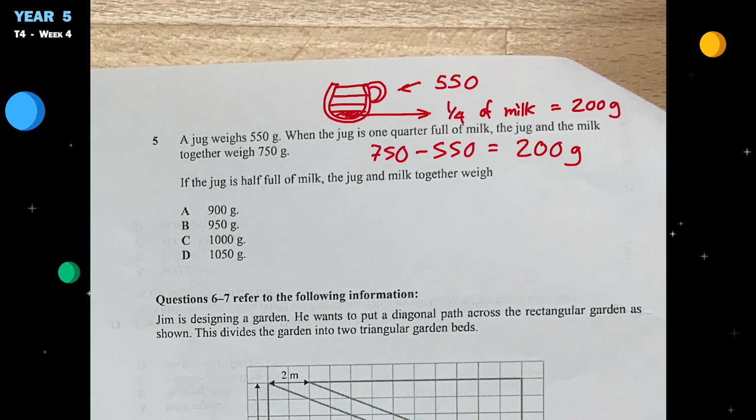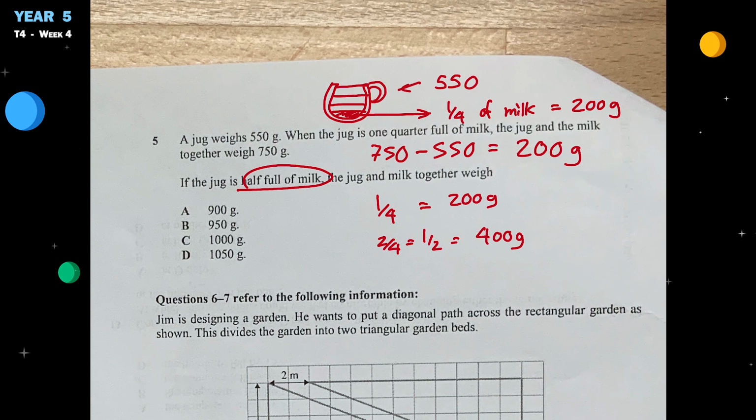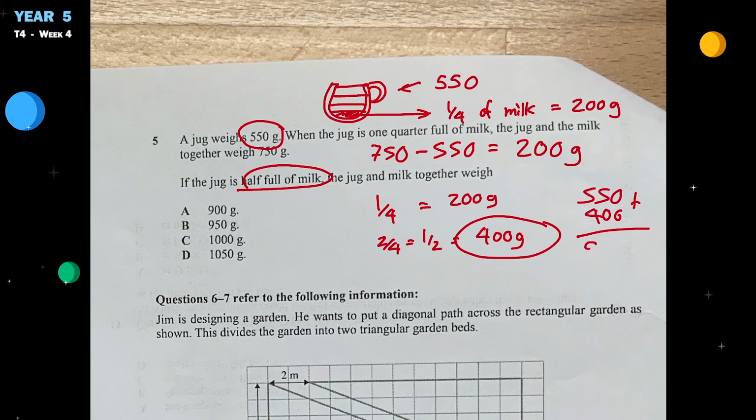So now it says if the jug is half full of milk, so that means if you want half full, 1/4 is equal to 200 grams. 2/4, which is also the same as a half, would be 400 grams, isn't it? So you have 400 grams of milk plus the 550 grams of the jug by itself. You add those two together, 550 plus 400, and you should get 950, which is B.